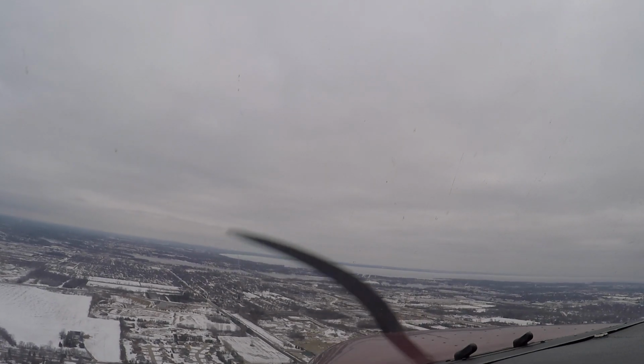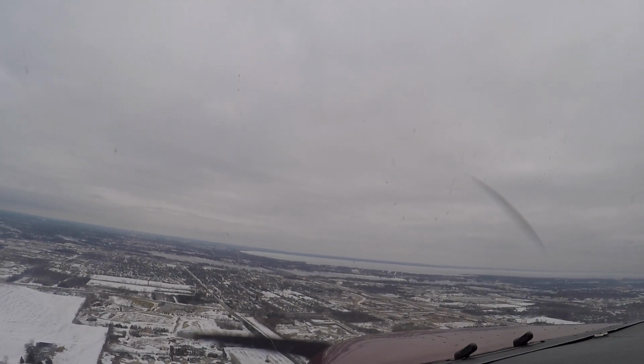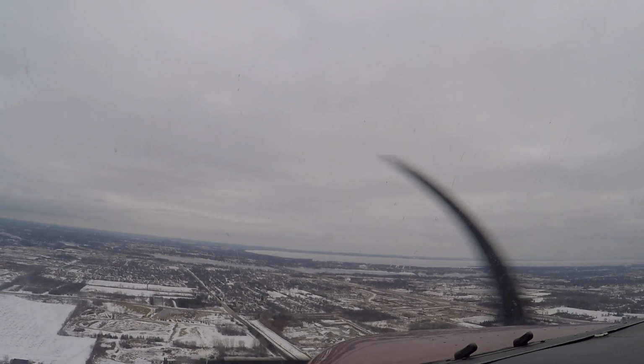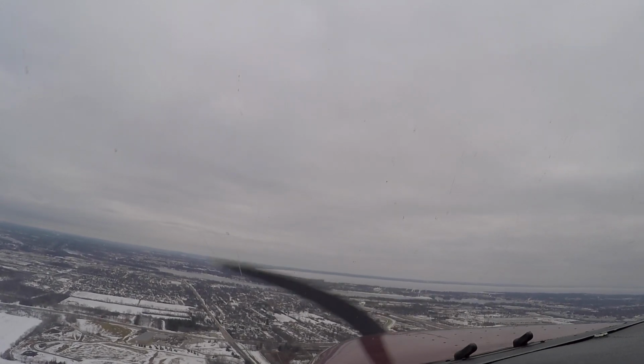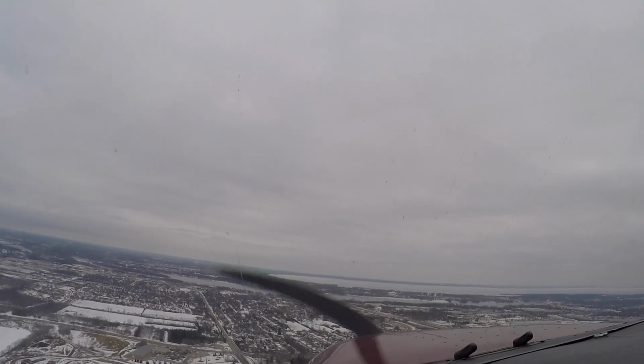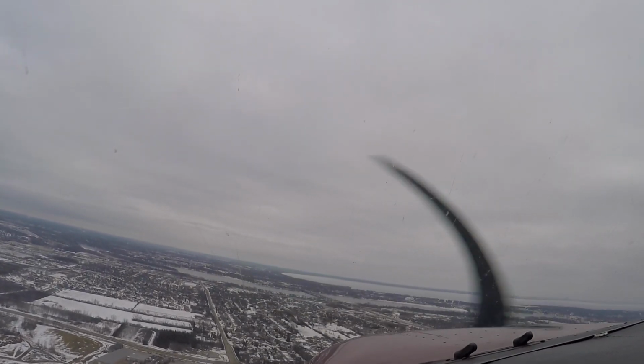Now we're just going to keep this parallel with the runway. Always look outside, see that runway. And see this quarry up here? That typically is a visual point for your base leg. You want to be typically around there. So we'll make a nice left square turn once again. Now. Yep, there you go.